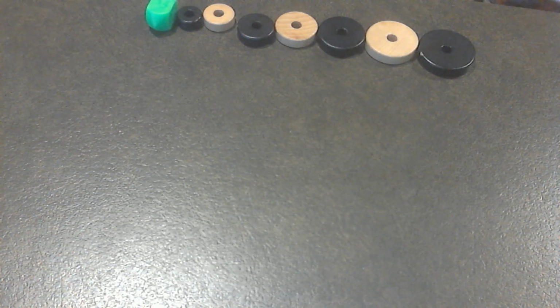So what is the runtime for this? Well, it's n log n, right? Because at each level of recursion, we're going to be merging n items together into sorted lists or sorted sublists.